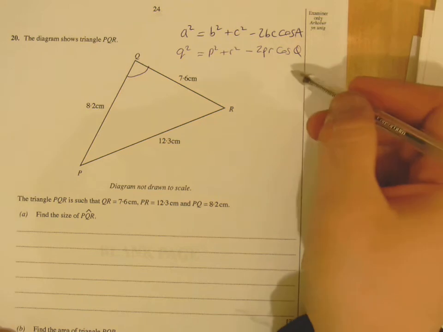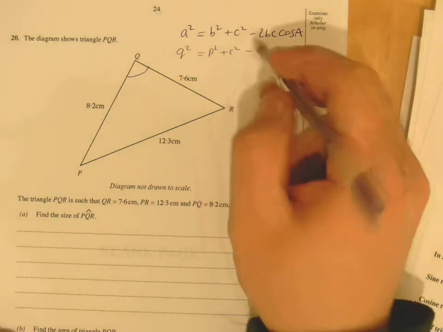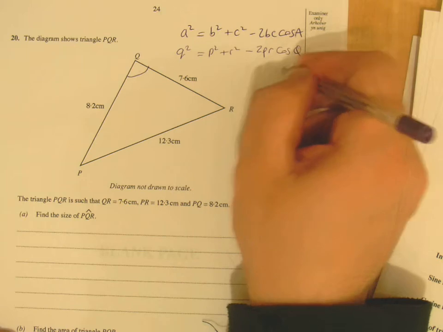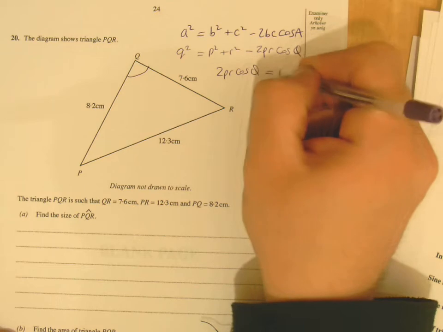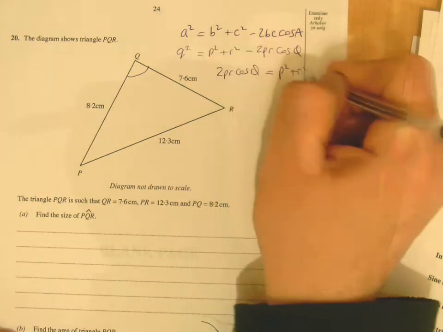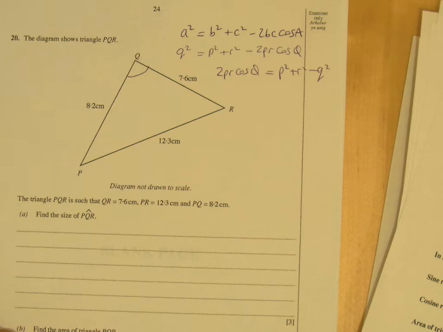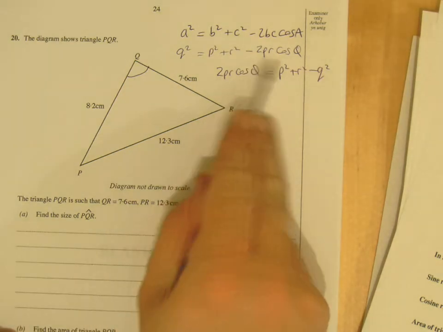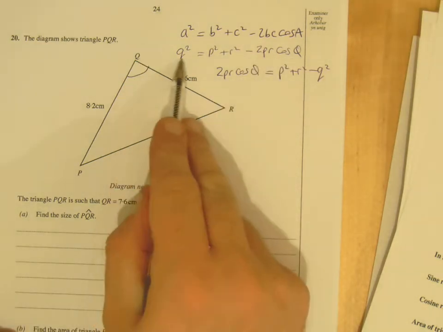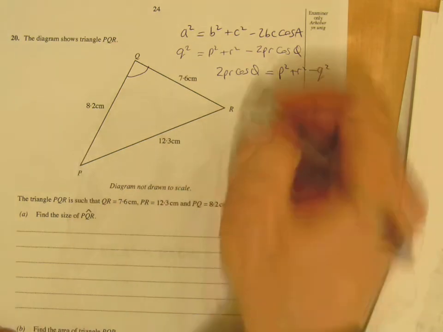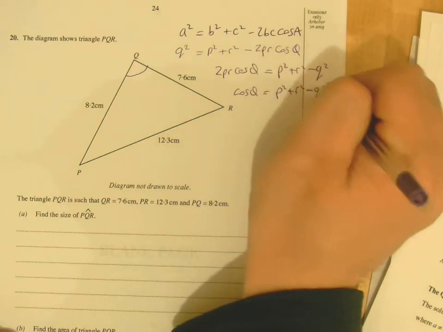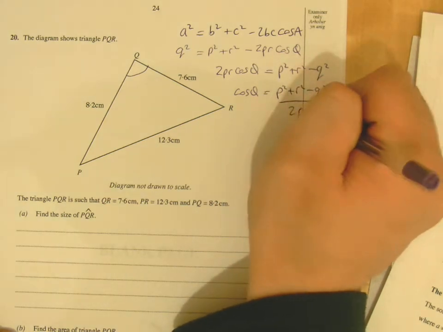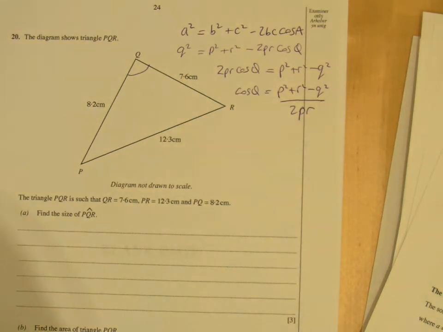And then quite simply, just rearrange this around. The minus 2pr cos q, take that over that side, so you've got 2pr cos q equals p squared plus r squared. Take the q squared over, so you get minus q squared. Okay, so I'm taking that over there, and then taking this over the other side, and then cos q would be p squared plus r squared minus q squared over 2pr. Okay, so that's the formula you need.